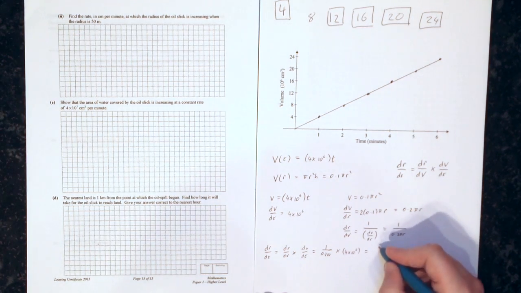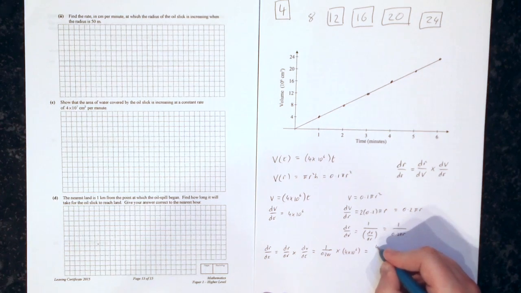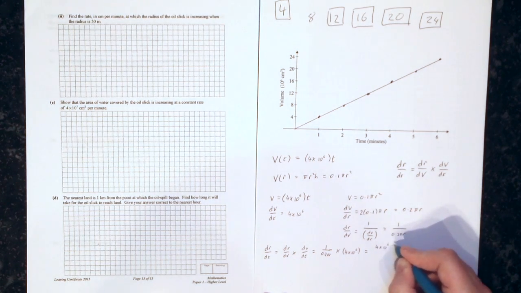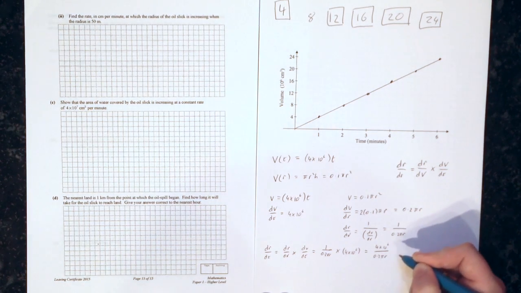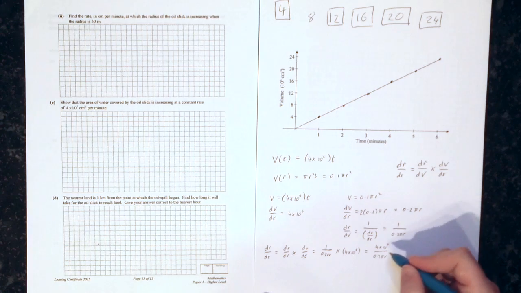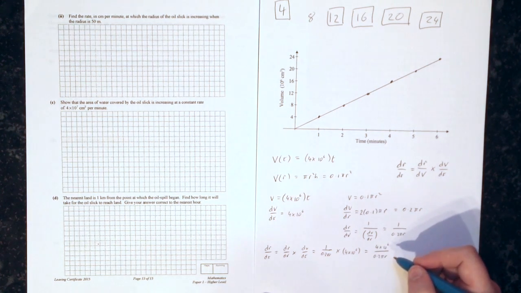So this is going to be equal to 4 by 10 to the power of 6 over 0.2 pi r. We can now simplify this slightly by dividing the top and bottom by 2, and we can also multiply the top and bottom by 10.